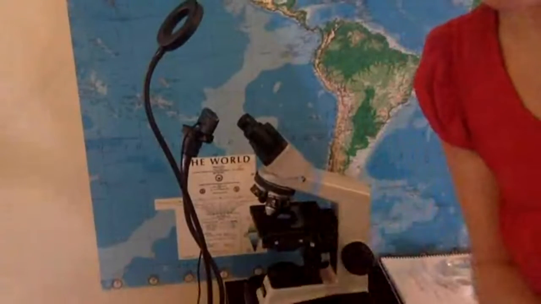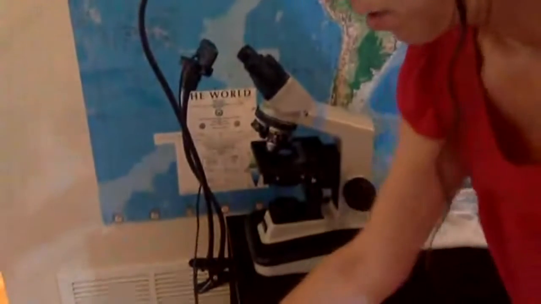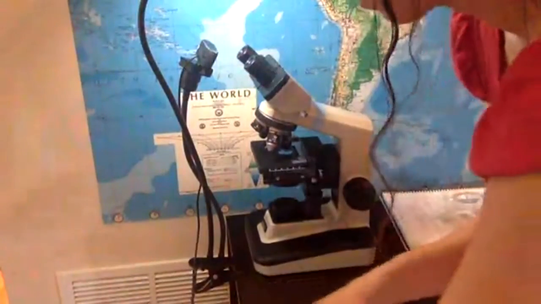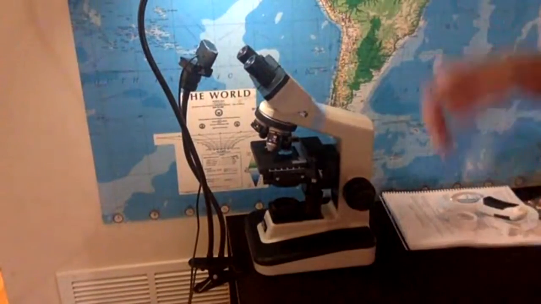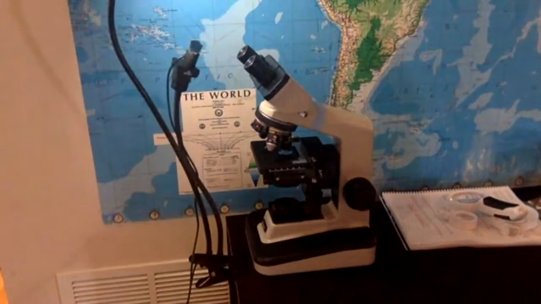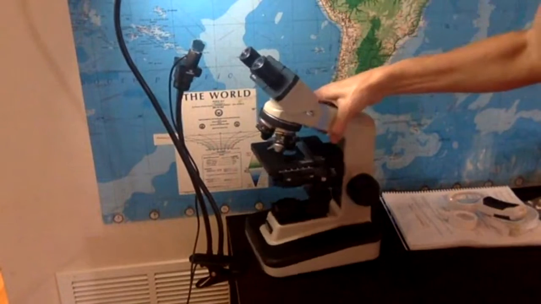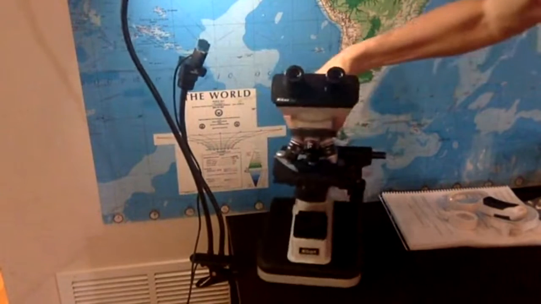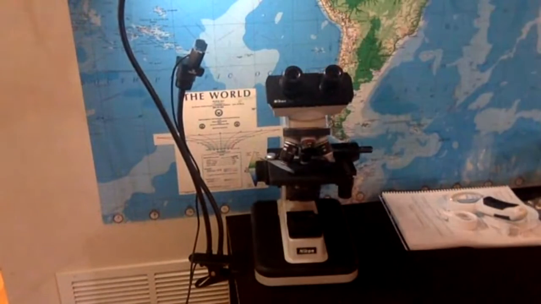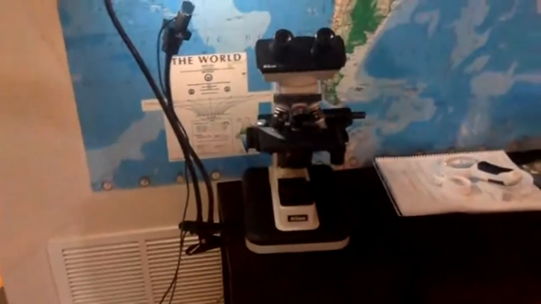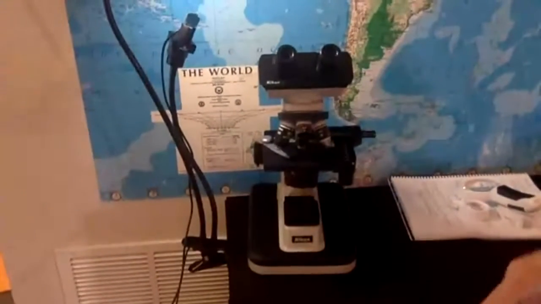I'm going to show you the parts of the microscope. Let me turn some light on here. Maybe you'll see it better. All right, so let's see how well you can see it. I think you can see it pretty well.